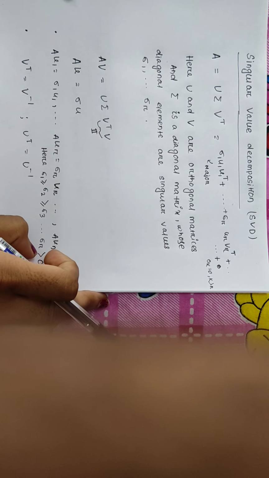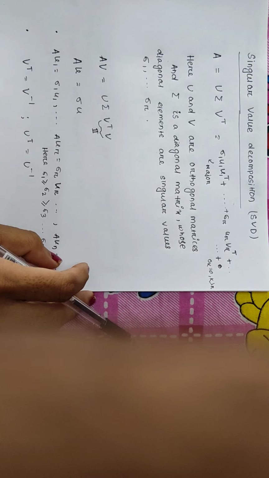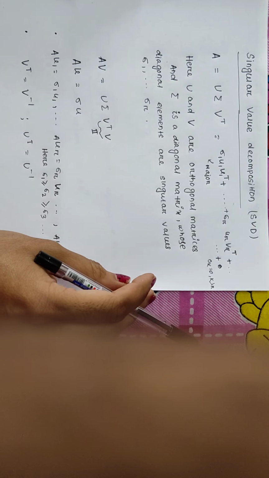Good afternoon everyone. Today we are going to study singular value decomposition. Singular value decomposition is one of the matrix decomposition methods.